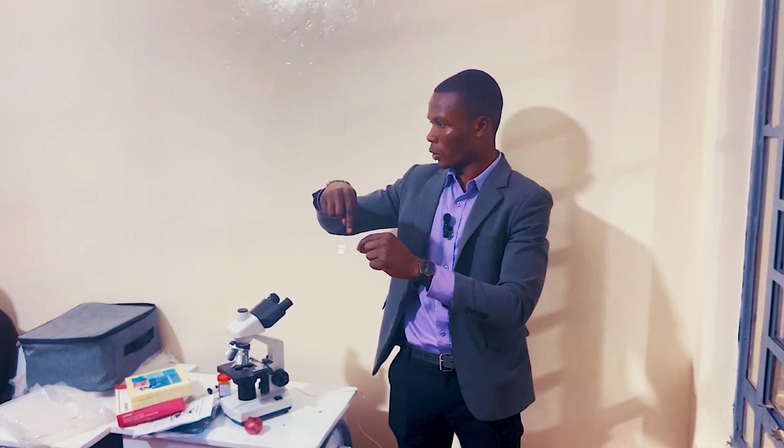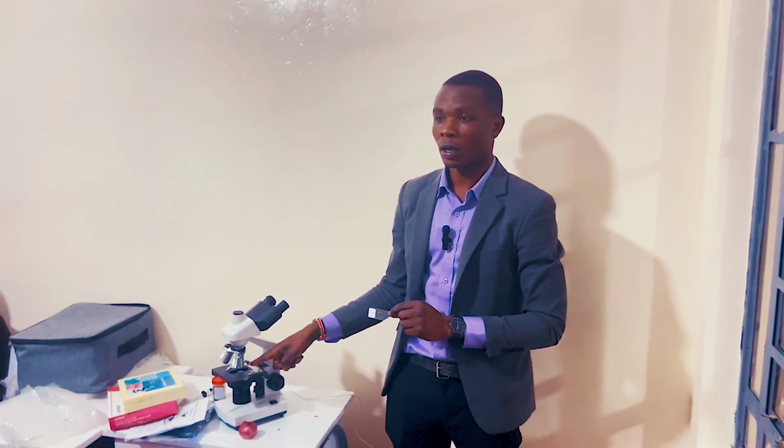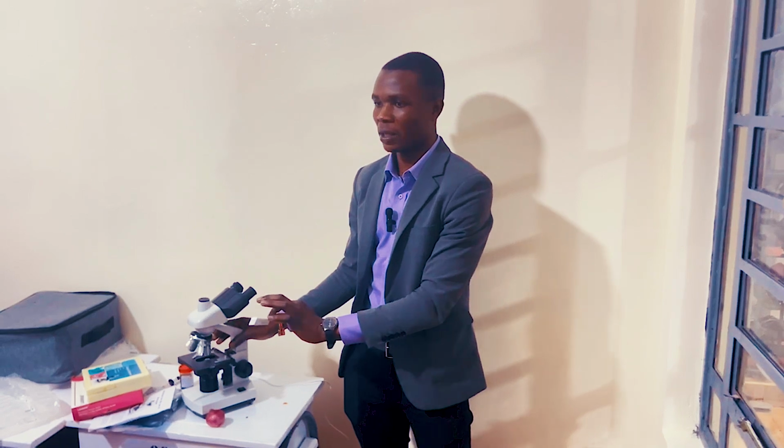So what are you going to do? You're going to wipe it, because the moment you wet these lenses, you're going to destroy the lenses, right? And that's not a safety precaution when using a microscope. So you ensure you don't wet the parts. When you stain it, the liquid is going to spread.